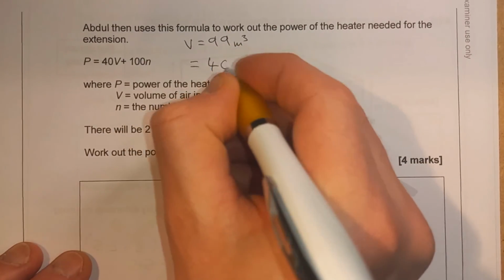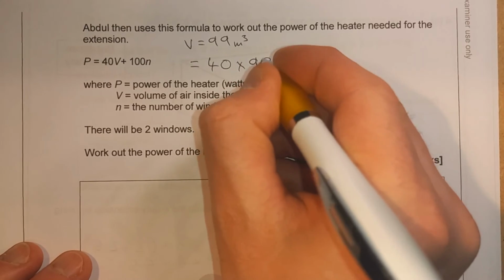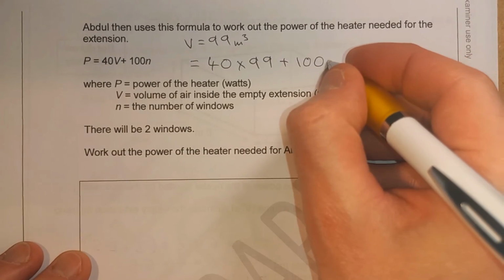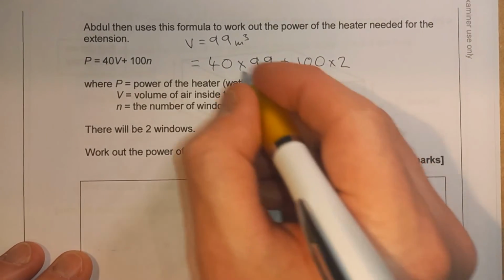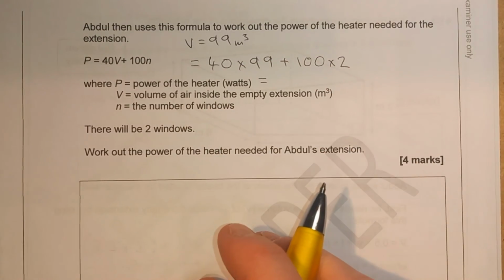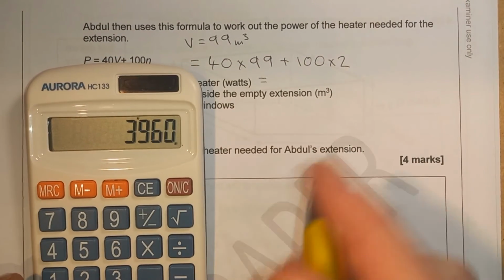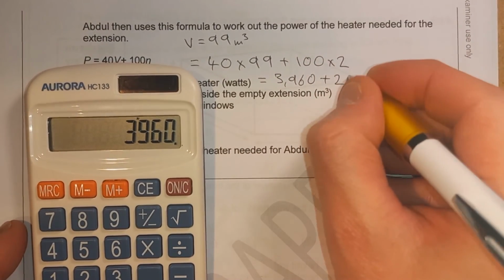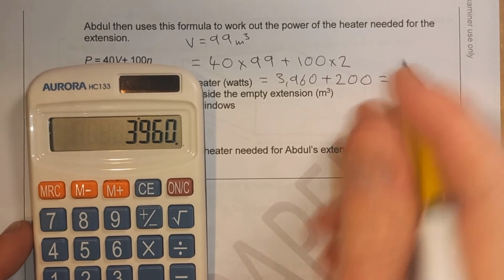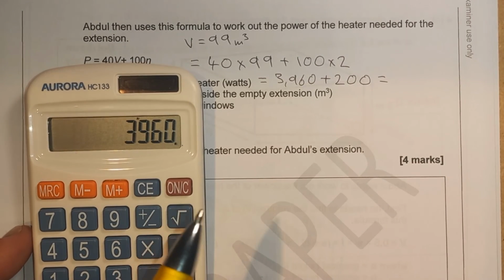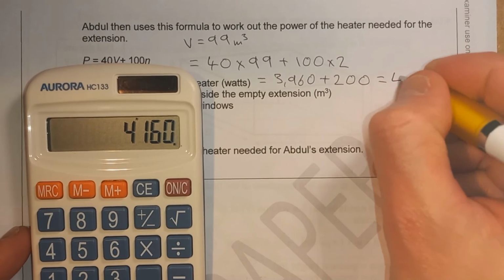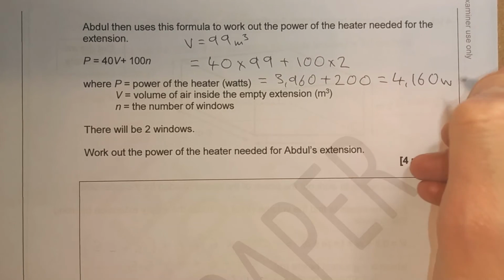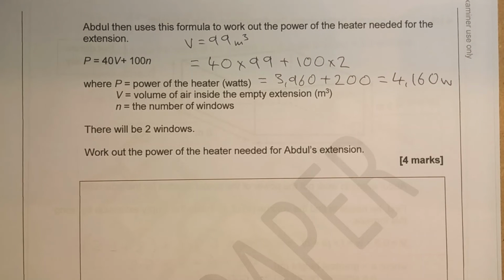So we've got 40V, so 40 times 99, and then we're adding 100N. N is the number of windows, which is 2. So 100 times 2. 40 times 99 is 3,960. And 100 times 2, hopefully you don't need your calculator for that, is 200. So 3,960 plus 200 gives us 4,160. We can put W because that's going to be watts.